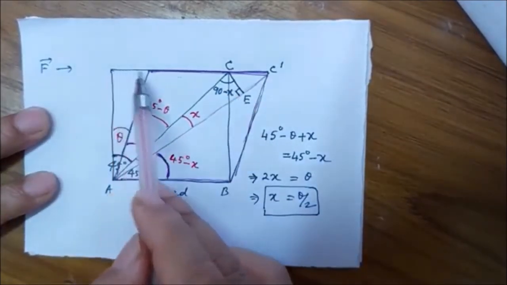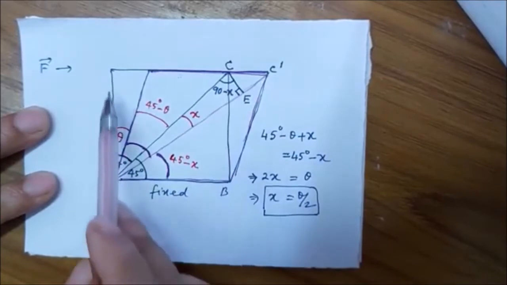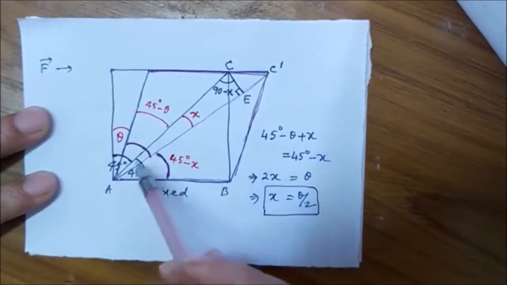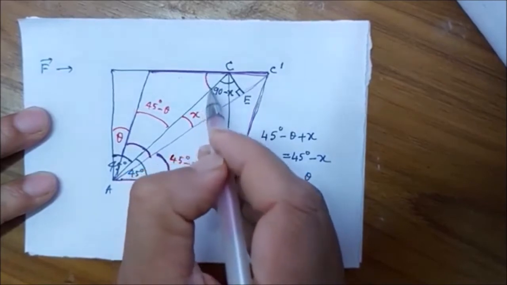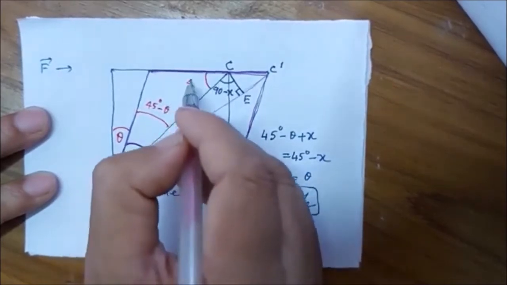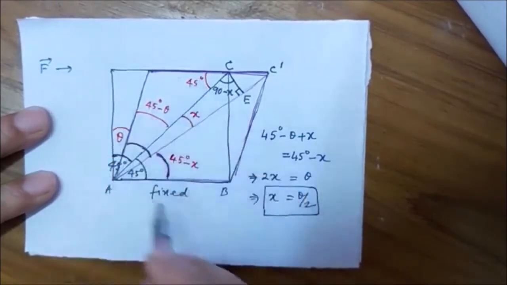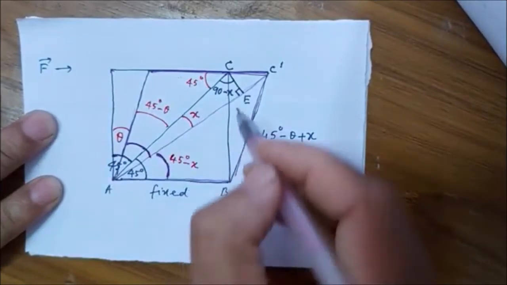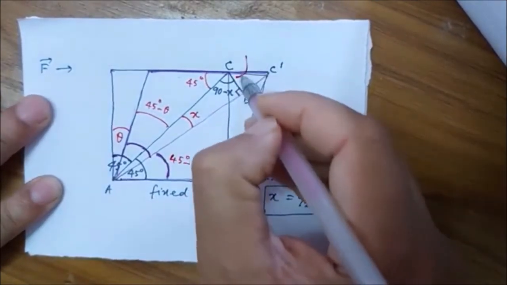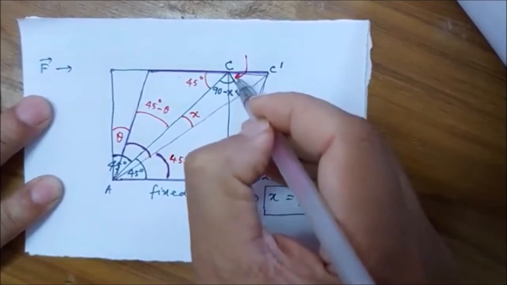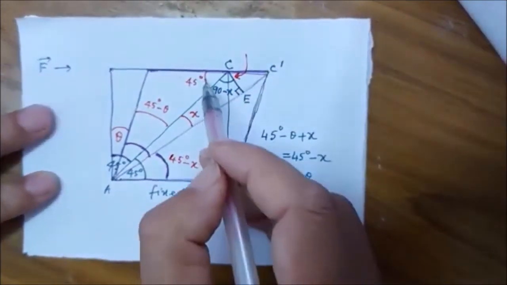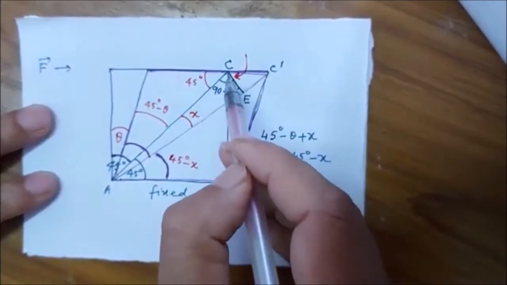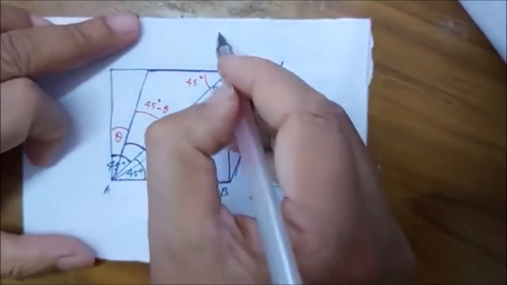Again, this is a square and this is a diagonal of it, which means this angle is 45 degrees. So now we are in a position to find the value of this angle. So the entire angle at this point is 180 degrees.